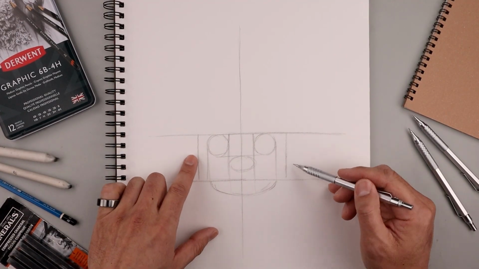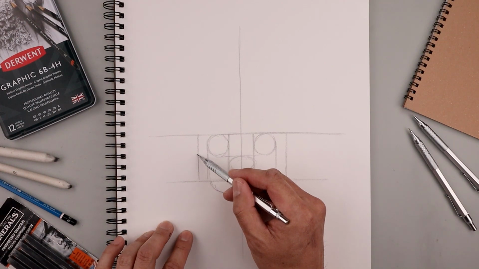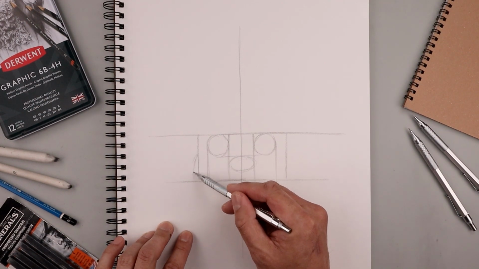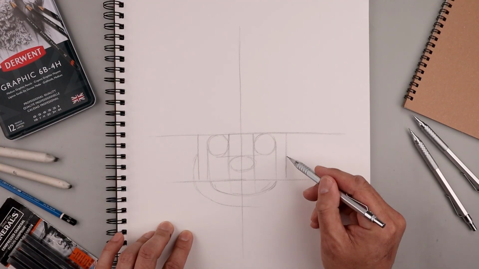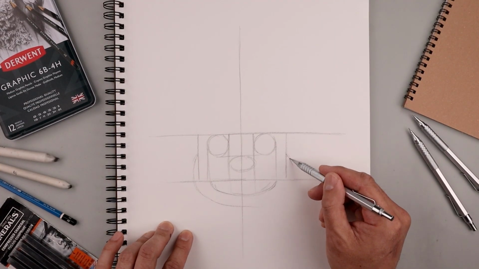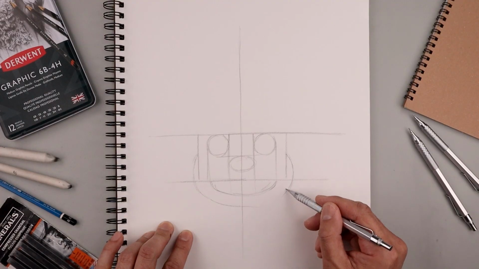Now I want to add a little bit more shape to the head. So just on the left side, curve the cheek going out. Now I'm going to bring this down underneath the mouth. Do the same thing on the right, starting from the eye line, going all the way around, and then bending that in.